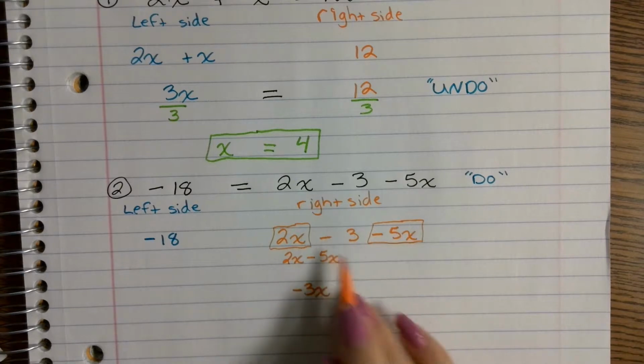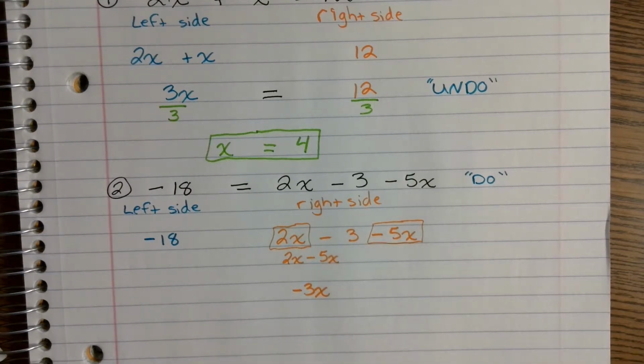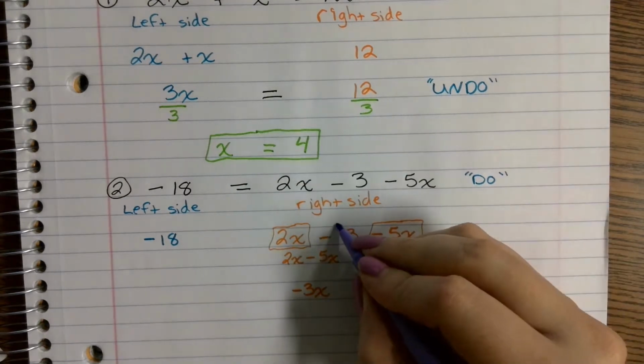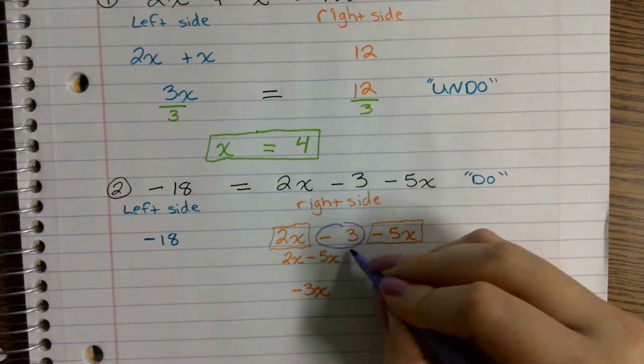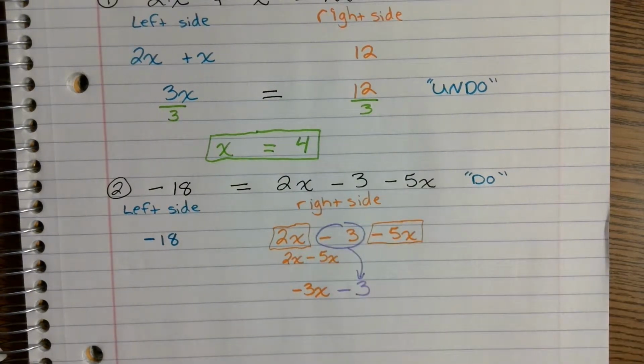What do I do with this minus 3 that's right here? Bring it down, right? We don't want to ignore it. We want to go ahead and bring it down into the problem. So I'm going to go ahead and circle that in purple. We're going to bring that right on down as a minus 3. Can I simplify this any further? Why not?